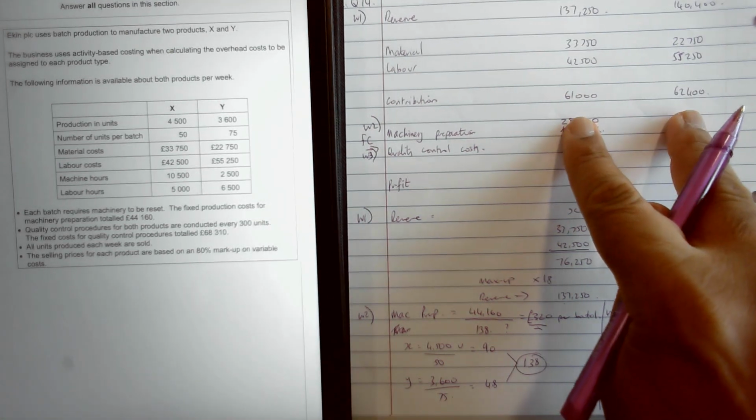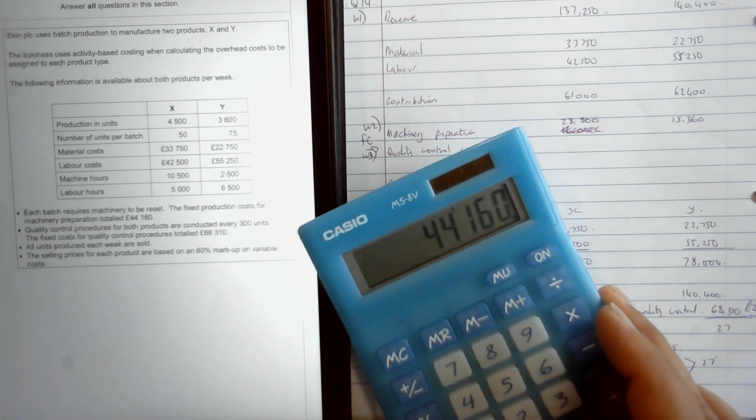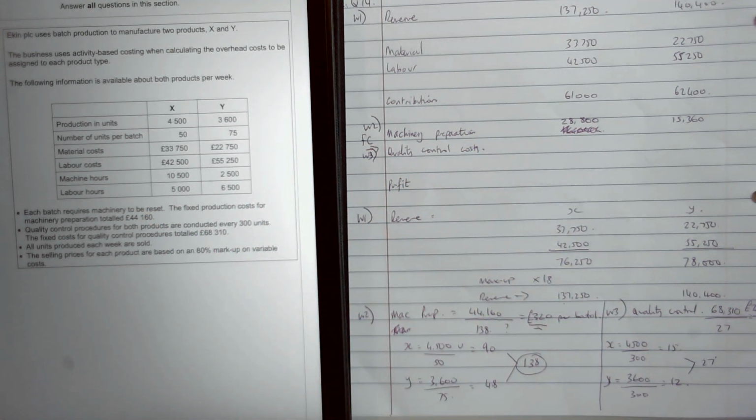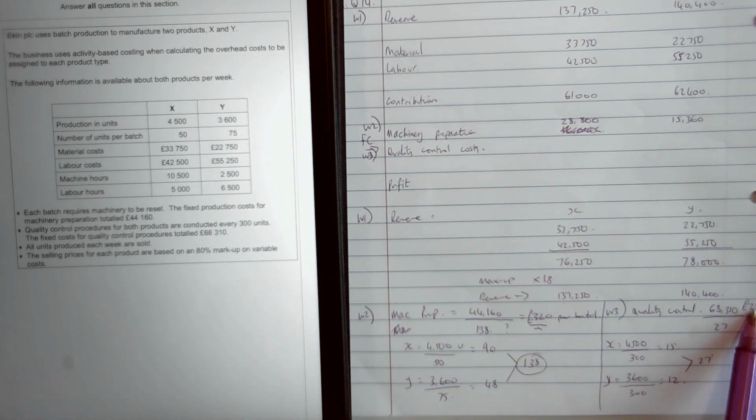I'll show you how to check it. If you add these two up, it should equal the original number. So 15,360 plus 28,800 gives us 44,160. See, it matches that figure. Before it wouldn't have matched, and I would have spotted it anyway. Anyway, so all we've done is we've taken the cost per batch and we've timesed it by 90, times it by 48, and put the numbers over there. We're going to do the same thing here.